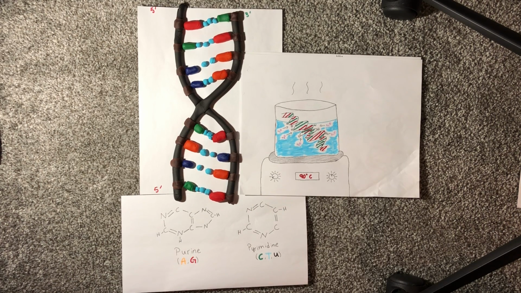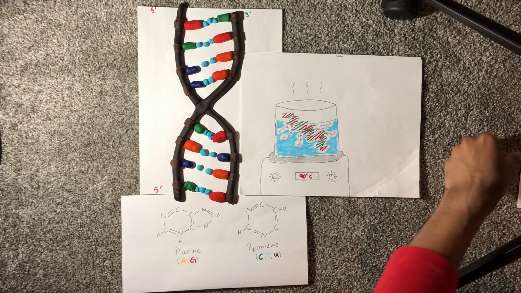As DNA neutralizes, this allows the Tm to increase. Tm is when half of the molecule is denatured due to heat. Because of the salt buffer, DNA would denature at a much higher temperature than normal.